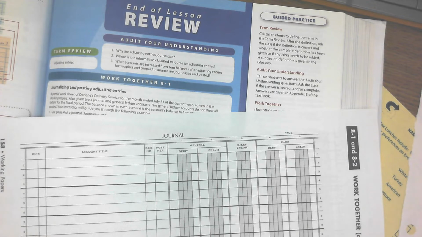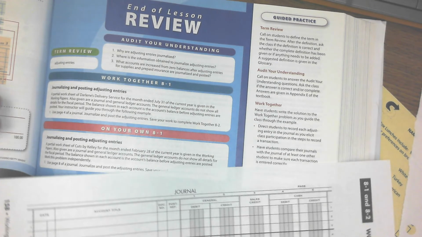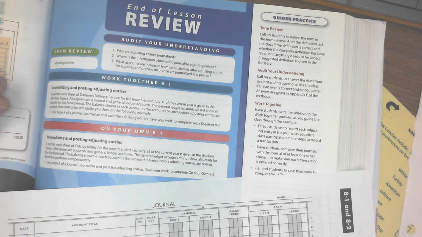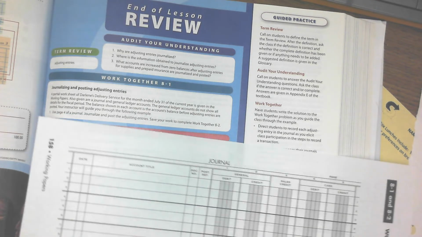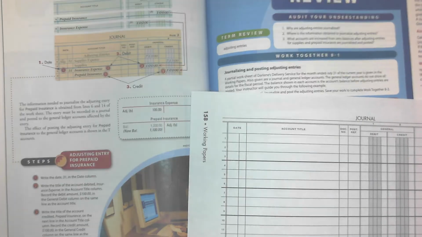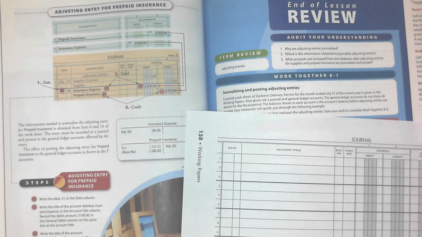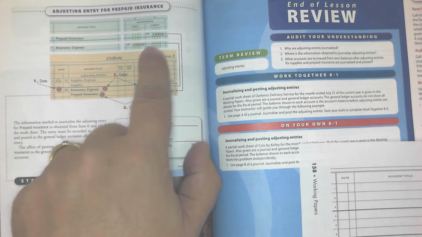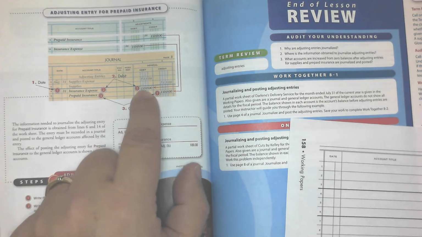So the first part we're going to do in section 1 is we're just going to journalize our adjustments. If you look at the opposite page from the section review, it basically shows you what we're going to do here.